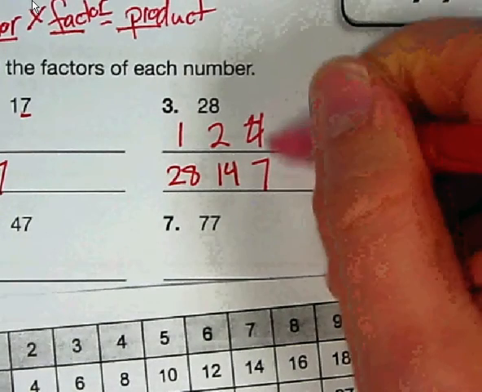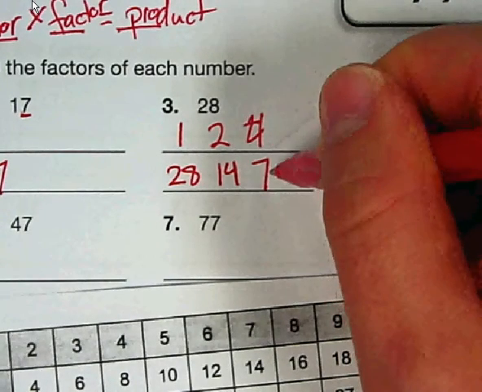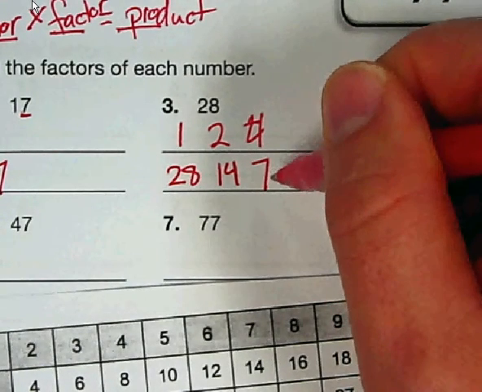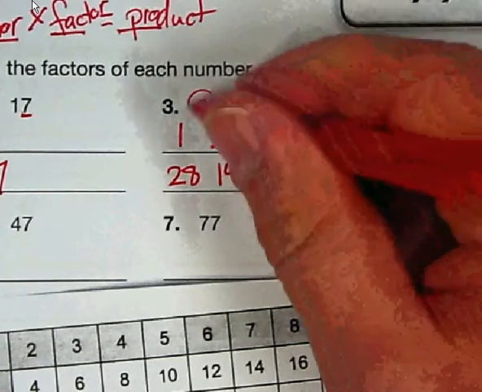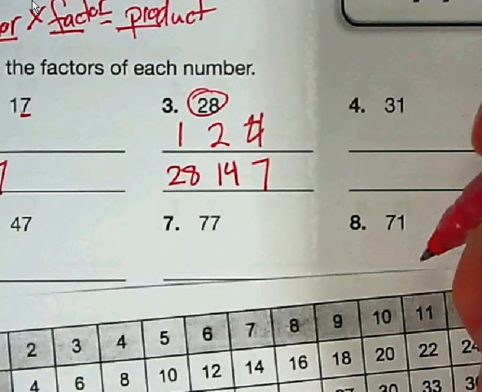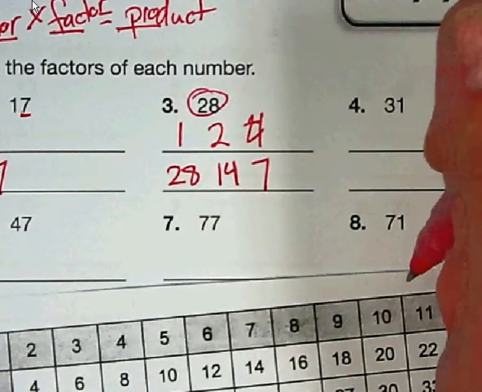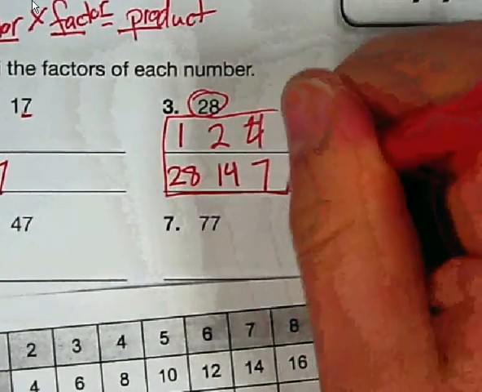Now see again how these are getting close to each other. That means we're almost done here. The only numbers we have left are 5 and 6, and I know that 5 is not a factor of 28. That's just something we know. If we counted by 5s, we would never say 28. So we're done. There are 6 factors of 28.